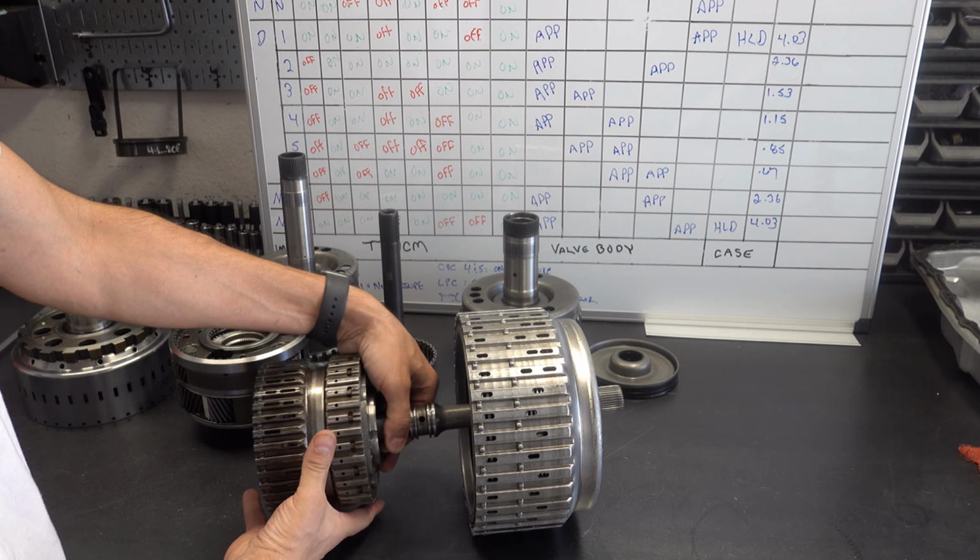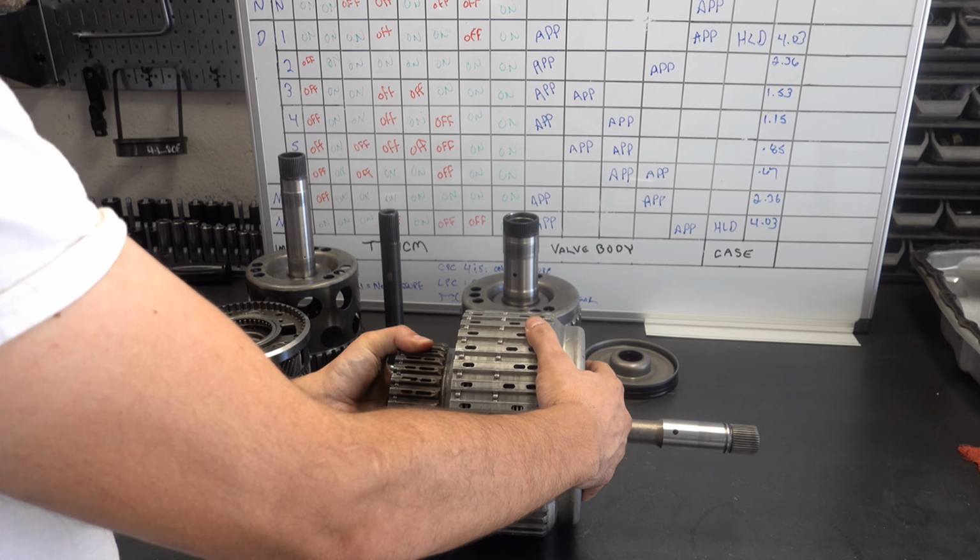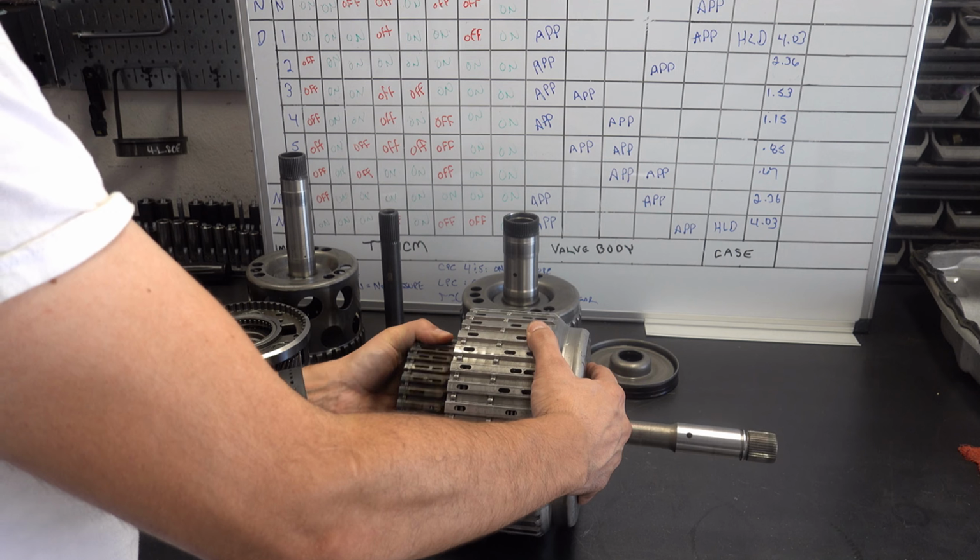let's go and carefully mate these. And yes, I know there is a thrust washer and a bearing, and no, I don't have it on the bench. No big deal.